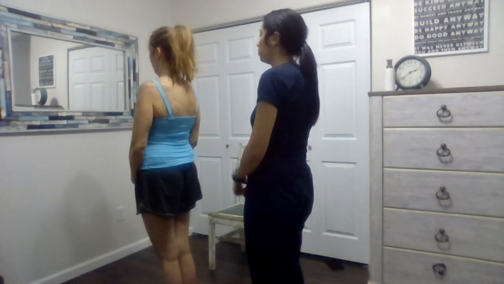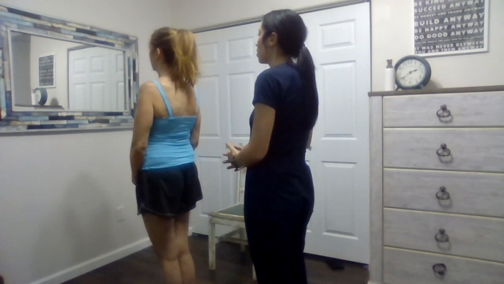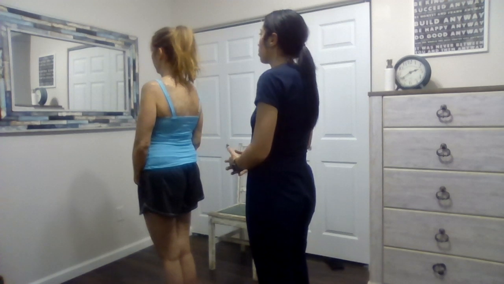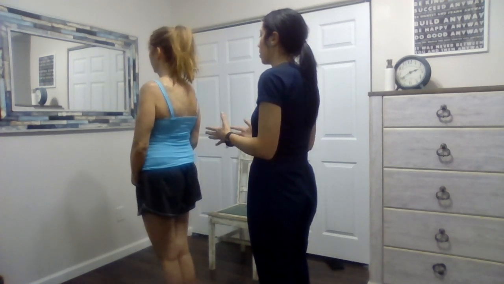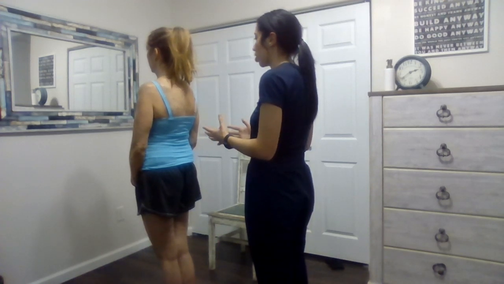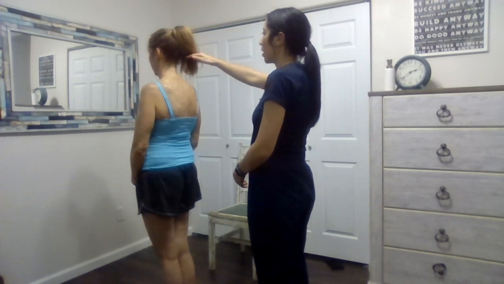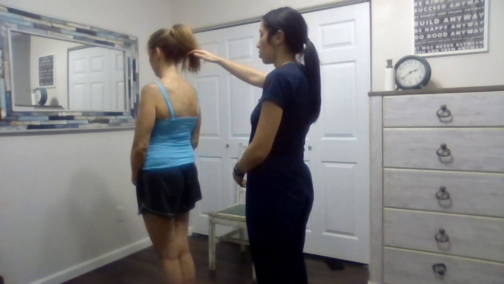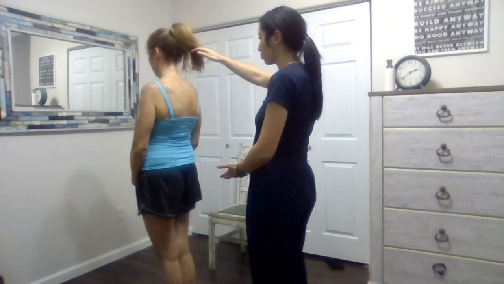Okay, to begin the spine assessment, I would first begin by just taking a general appraisal of the position of the head as well as the neck and trunk posture. From there, I would be assessing for any abnormal cervical, thoracic, or lumbar concavities or convexities.